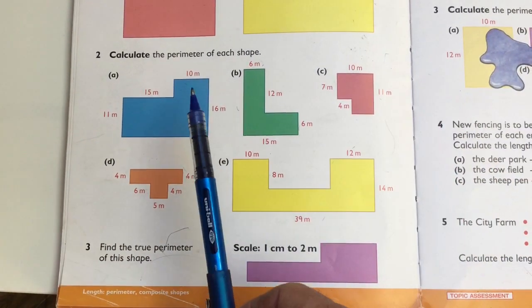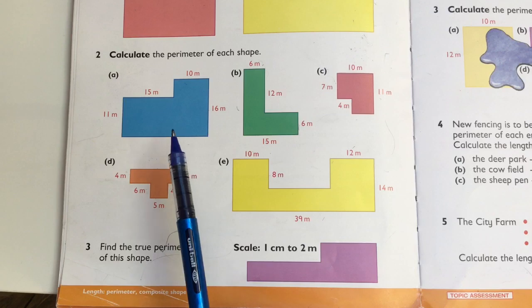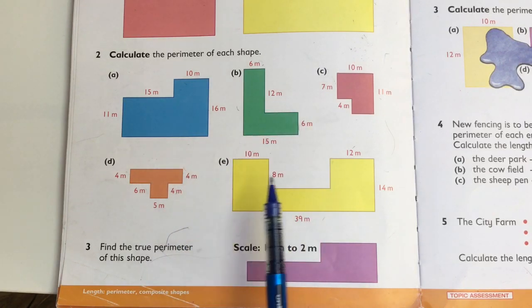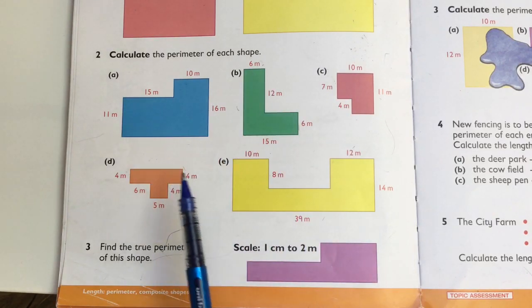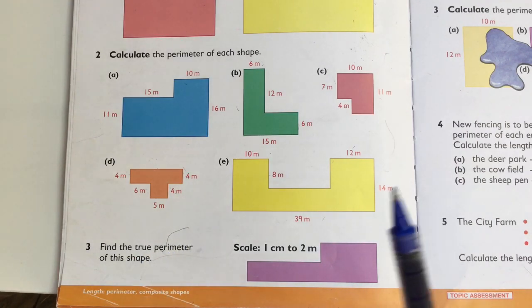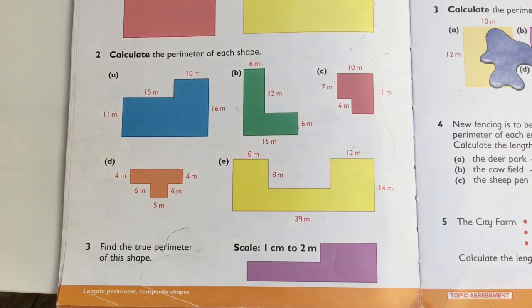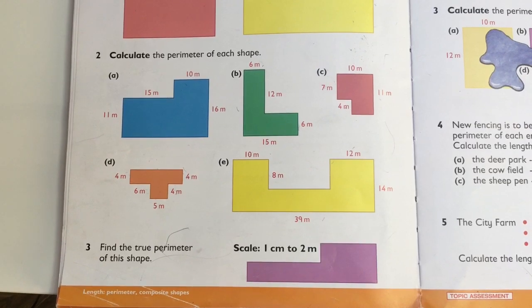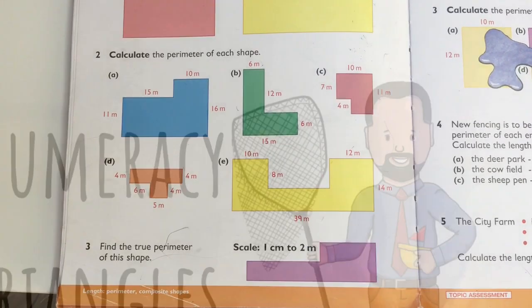Down here, it does give you the measurements, and we notice there are some missing sides as well. So this will work down here, and you can have a go at this. And then finally, you have to find the true perimeter of that shape, because you've got scale, and we worked on scale just recently, so that shouldn't be too tricky for you. Okay, squares, that is you. Good luck. See you tomorrow.